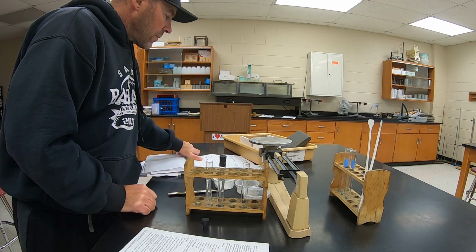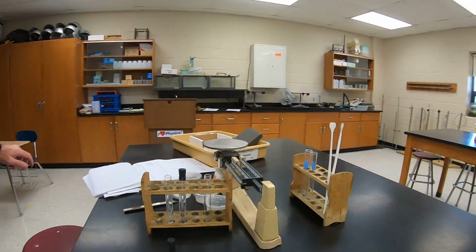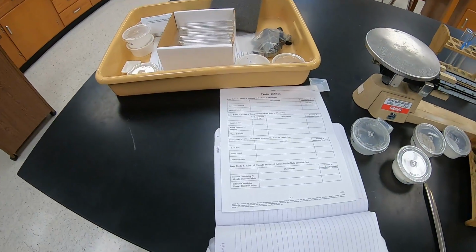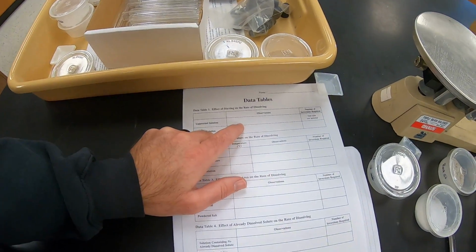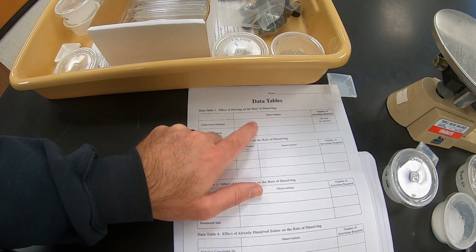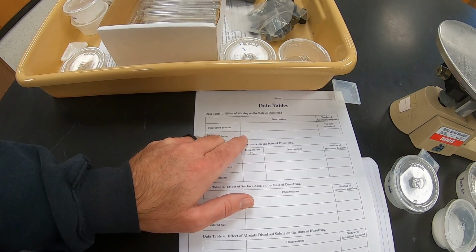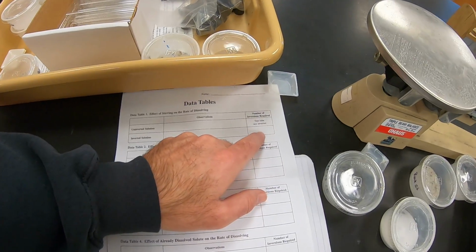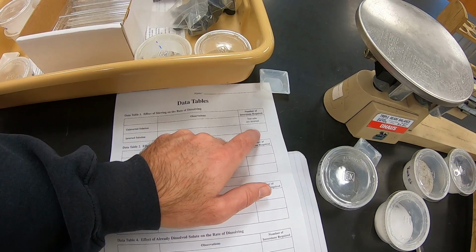So on this table, what you need to put, the uninverted solution, it took a long time to dissolve. The inverted solution dissolved very quickly, and the number of inversions, we're just going to put the number that it took, which was 3.